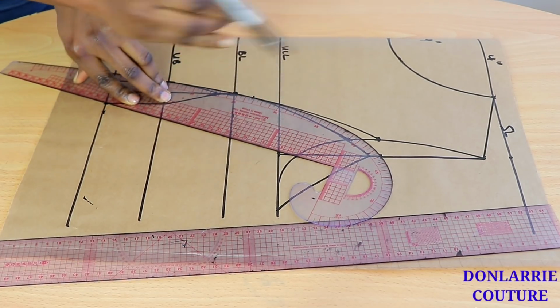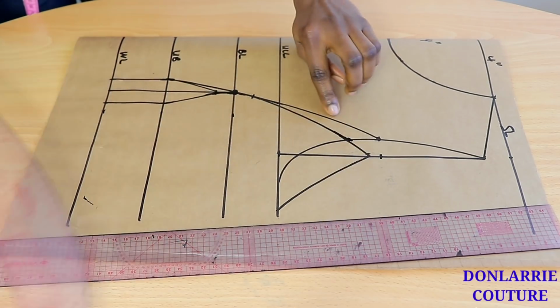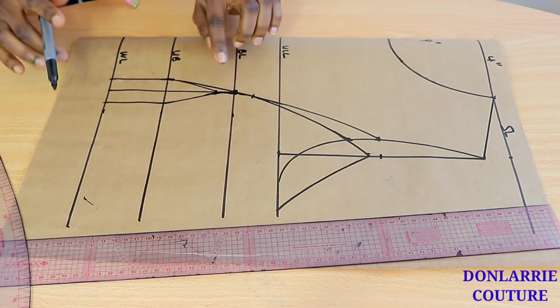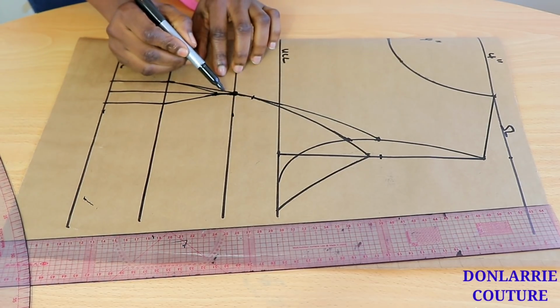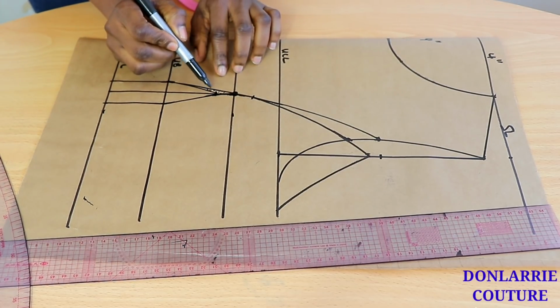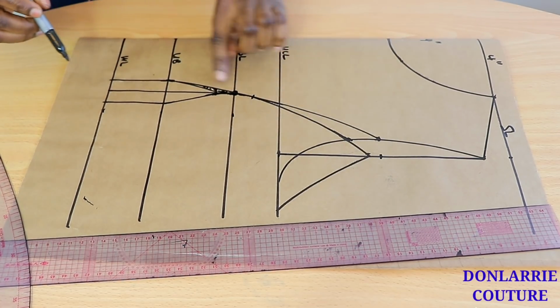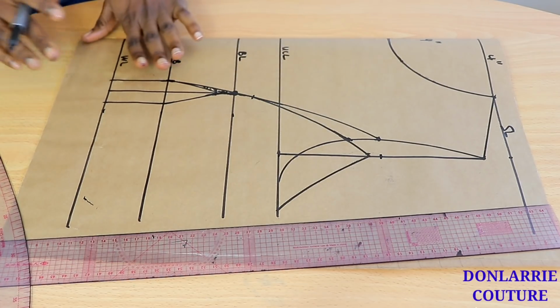So this is what you should have. If you don't have it like this, you will have a kind of funny shape around the bust area. So now we've eliminated this part, this little part. So you need to make that adjustment anytime you are drafting your armhole princess dart. So, and this is what we have.